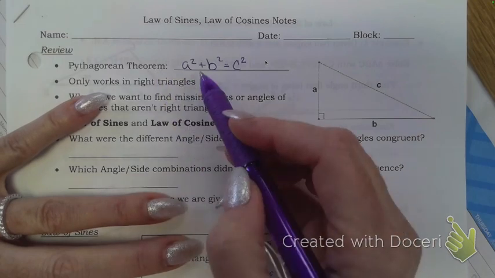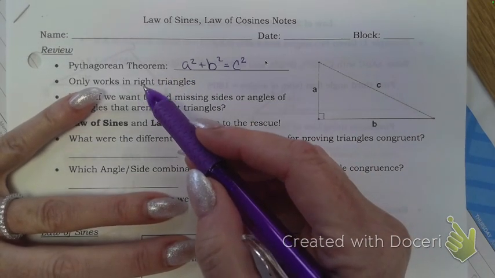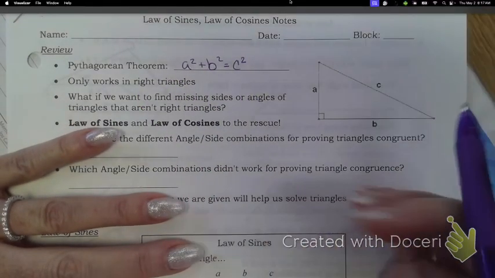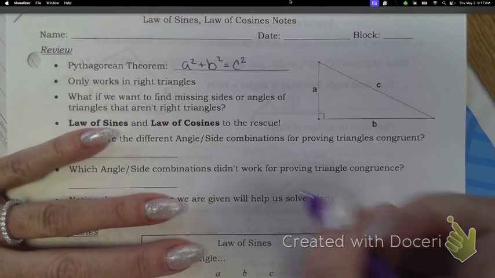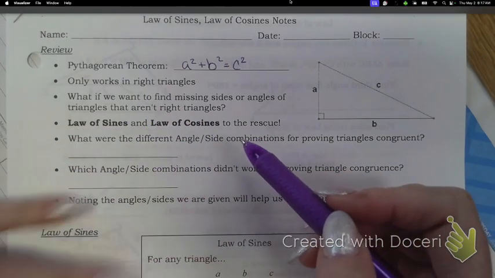Okay, this only works on right triangles. So if we don't have a right triangle, we have an issue. We'd have to make 2 right triangles and find other things and the altitude, and it makes it all hard. So there's nice things called law of sines and law of cosines that come to the rescue.